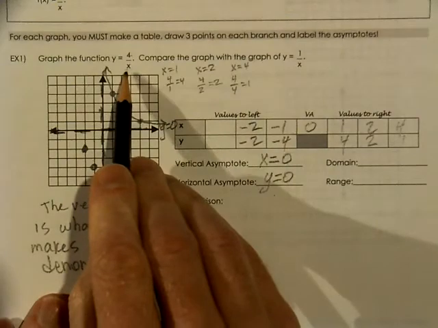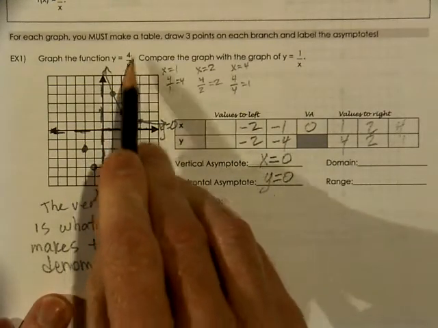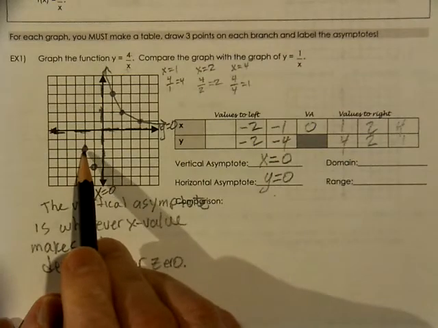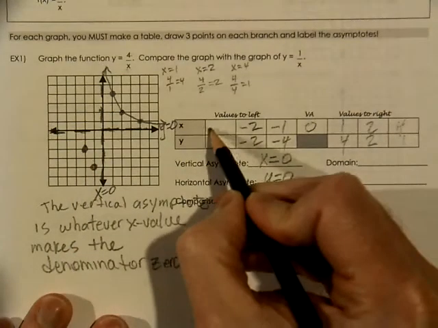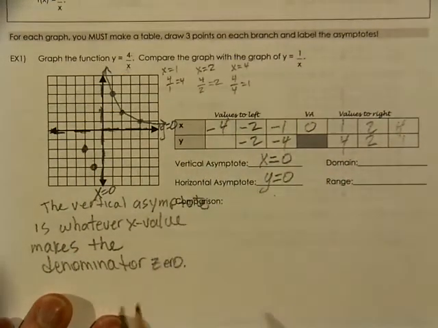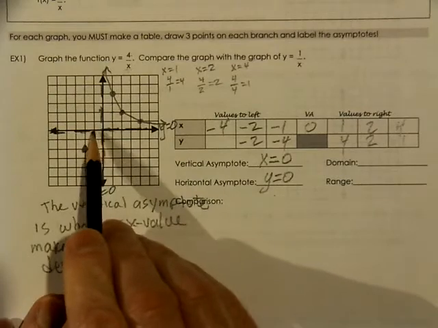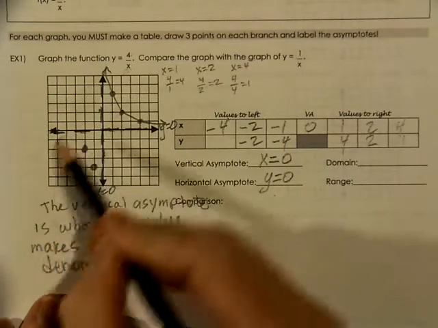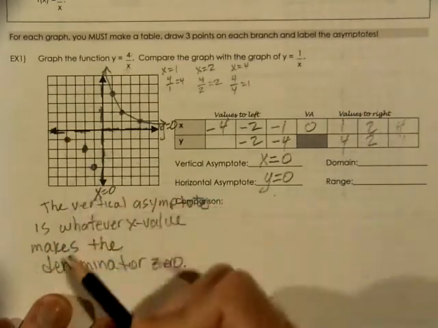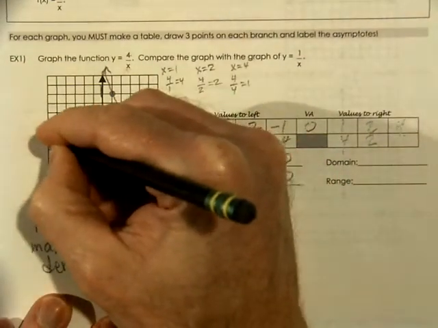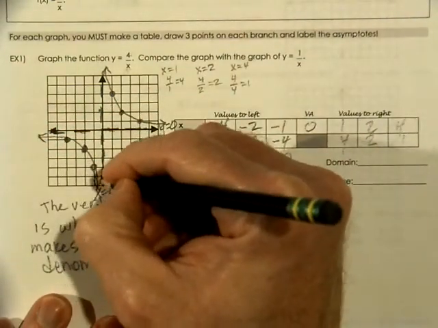If you plugged in -2, 4 divided by -2 is -2. 3 doesn't go into 4 very well, so that's why we moved over to 4. 1, 2, 3, 4 to the right and 1 up. 1, 2, 3, 4 to the left and 1 down. So we're just making it symmetrical on both sides.